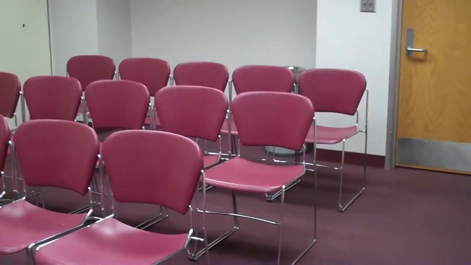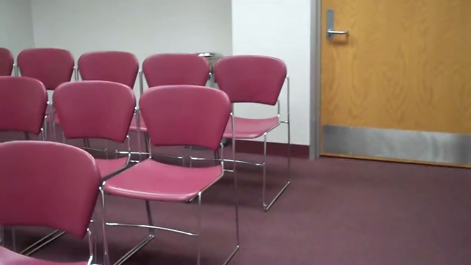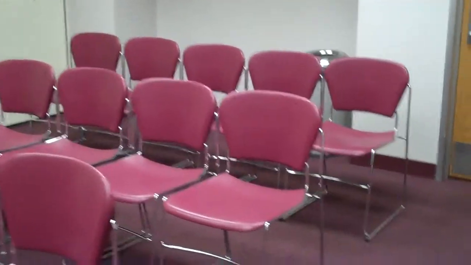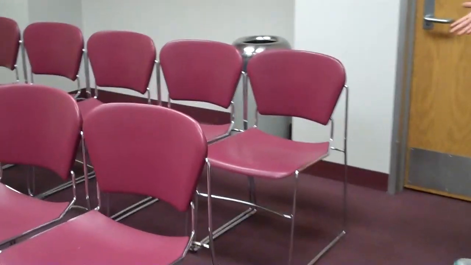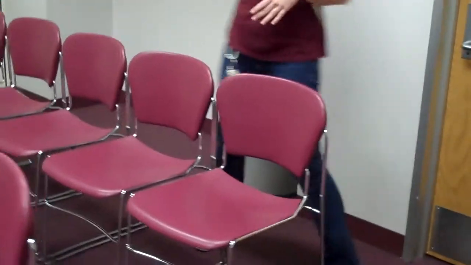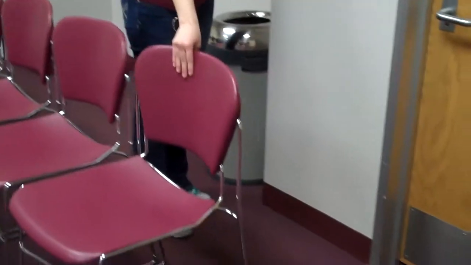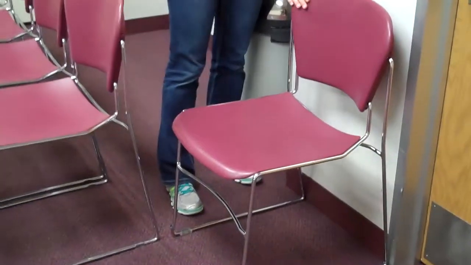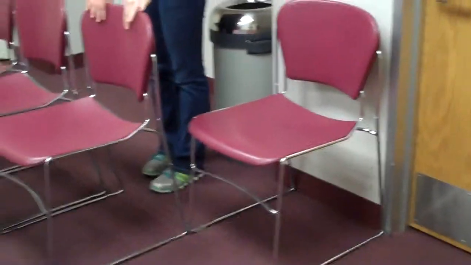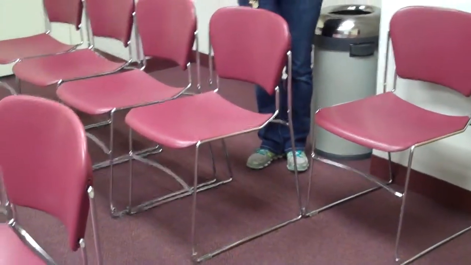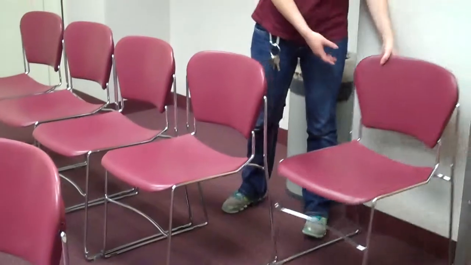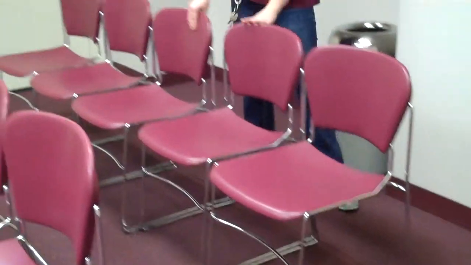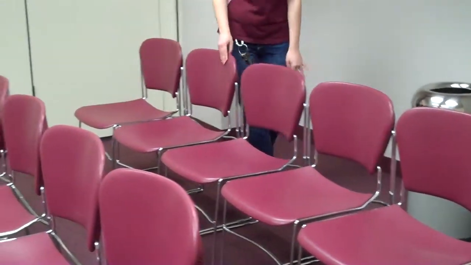We always use 5 chairs in a row. Our rows are 1 chair length apart. To set row with a wall up, you start the first chair next to the door. You'll set the row 1 chair length apart from where the wall is here. Scoot the chairs up and make the row straight.